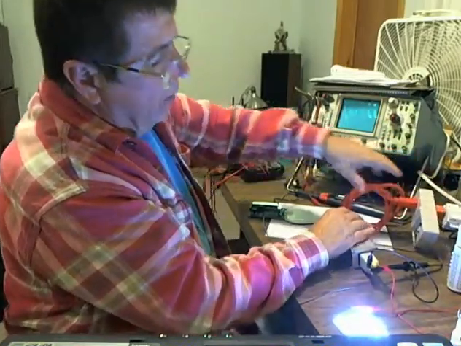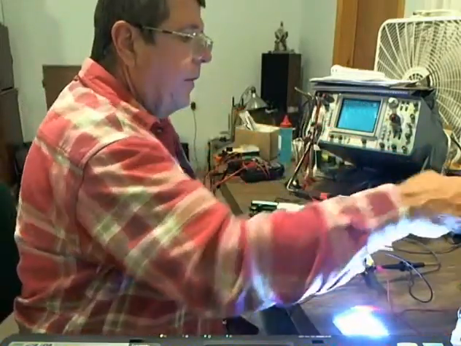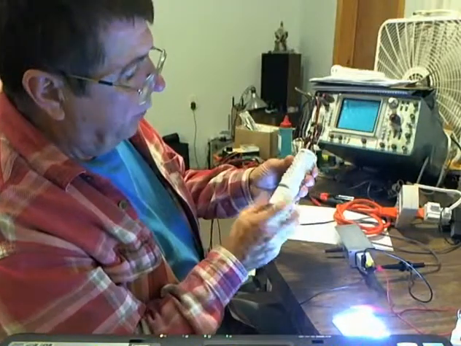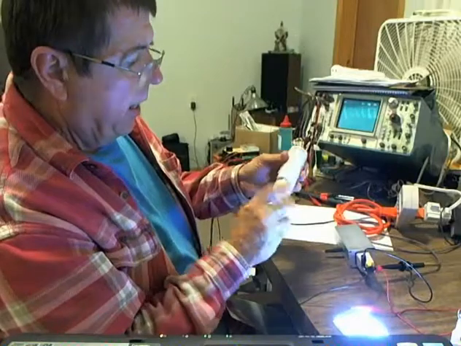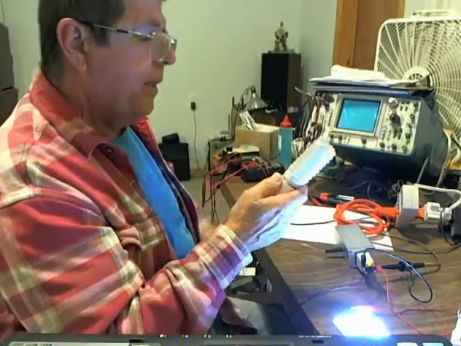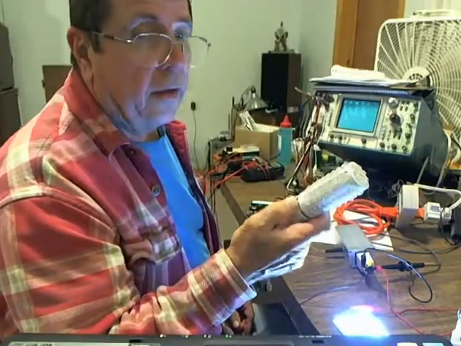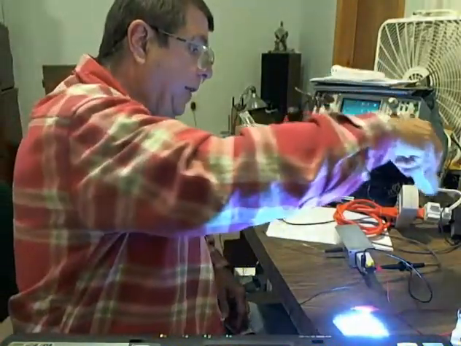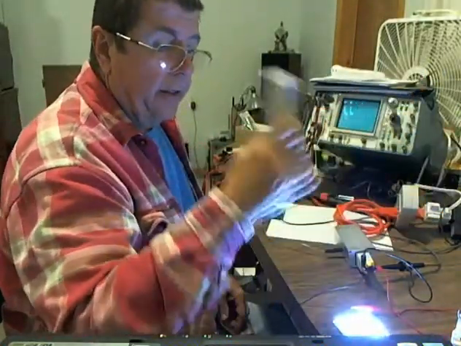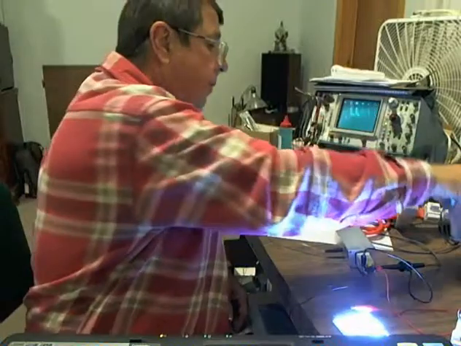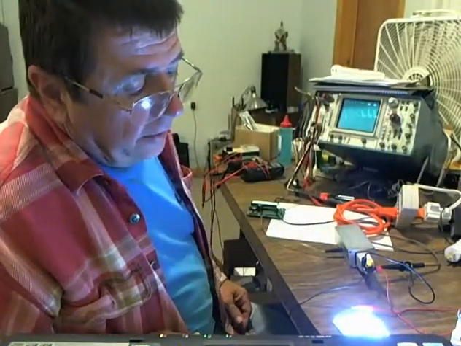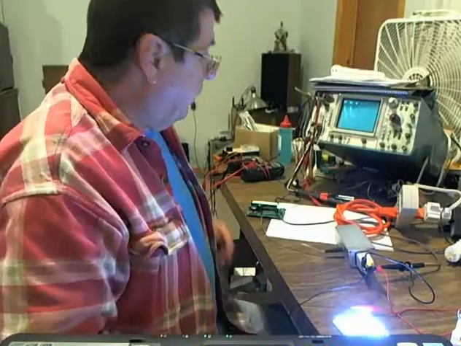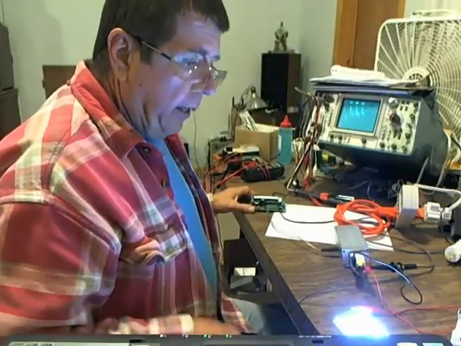So bypassing the little bit of electronics that's built into the base here, I get about 100% improvement on the LED light assembly, which is amazing. I think that's pretty good. So let's demonstrate a few other applications.